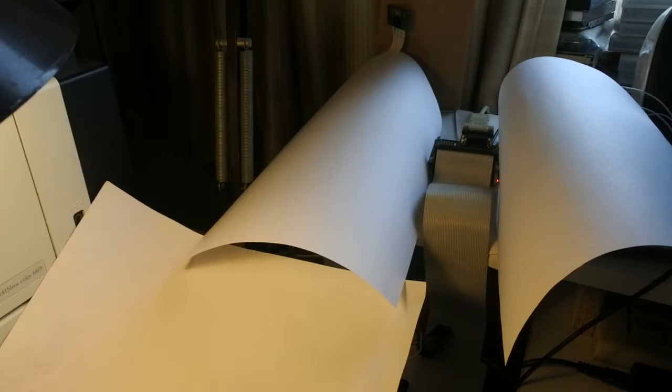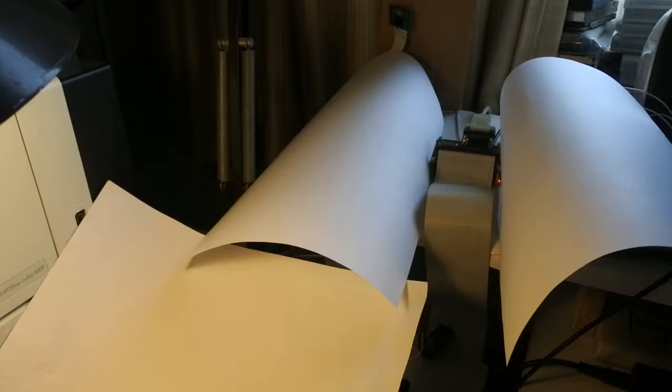Connected not to the serial but to the Raspberry Pi itself is an HDMI connector, which is connected to a normal monitor, which I usually don't use because it is quite low resolution in this case.